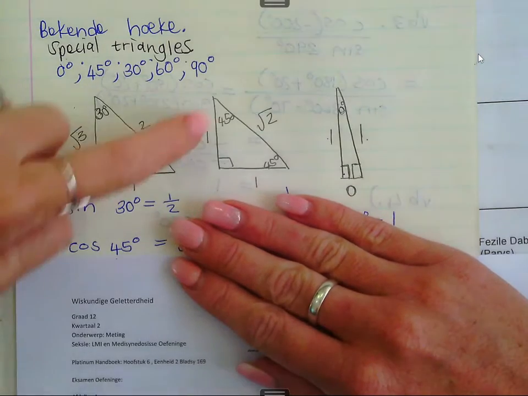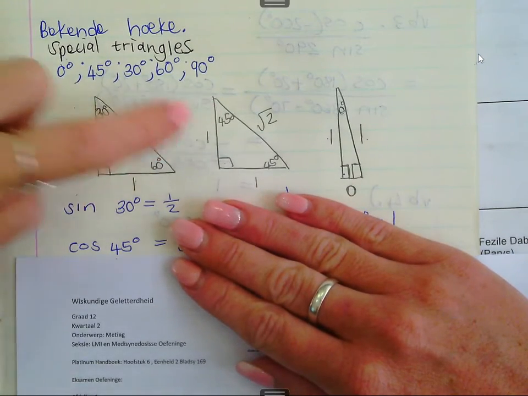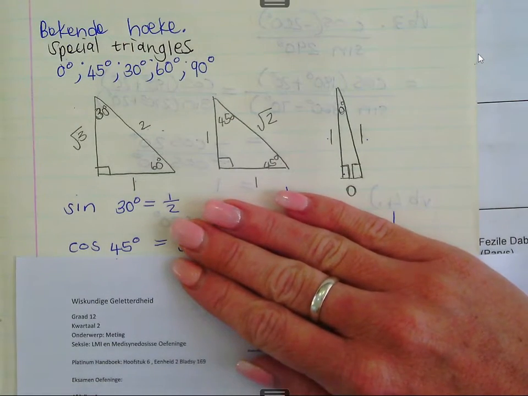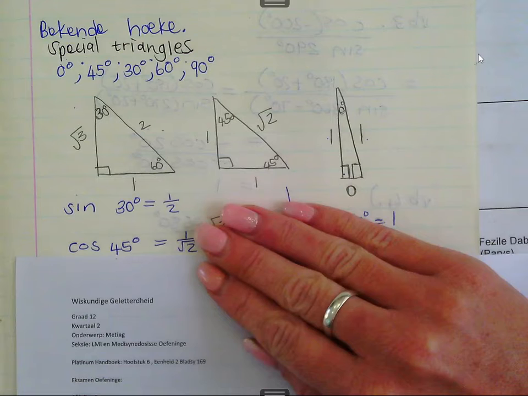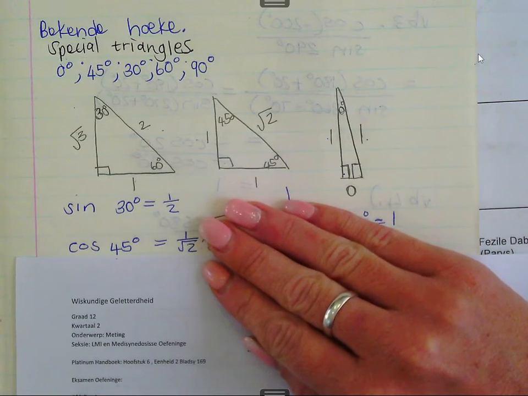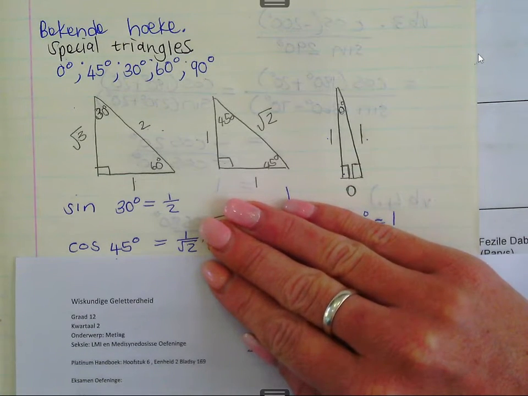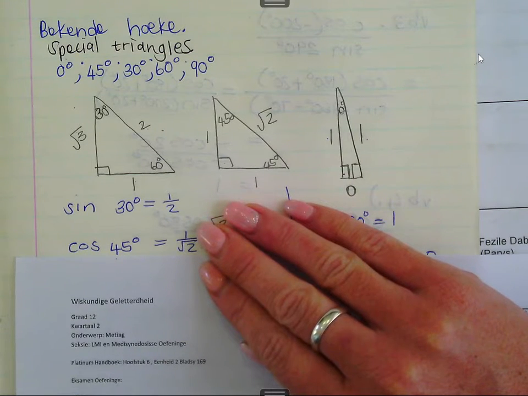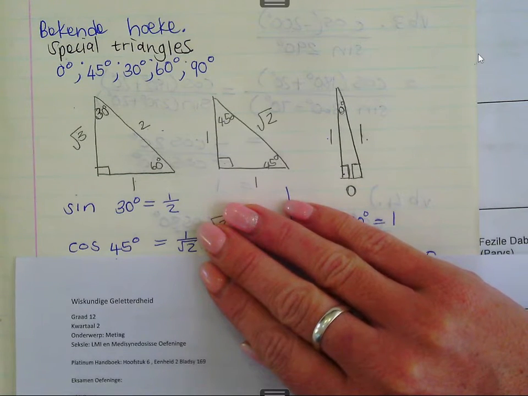The cos of 45, let's see, it's adjacent over hypotenuse. Now just quickly, anyone who has their calculator close, check for me, what does it say on your calculator if you type in cos 45? Root 2 over 2. Do you hear that's different from what I have here? Is there anyone who can tell me why the calculator says root 2 over 2, and I say it's 1 over root 2?